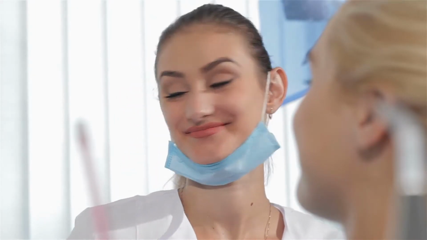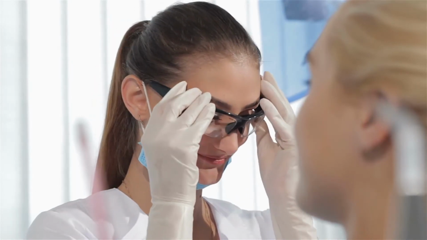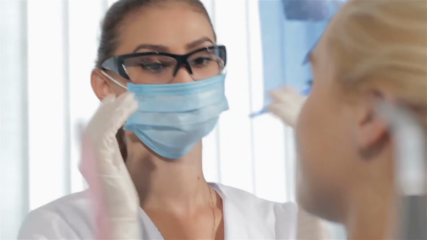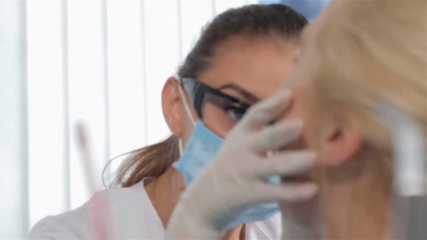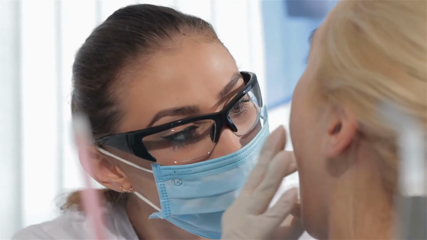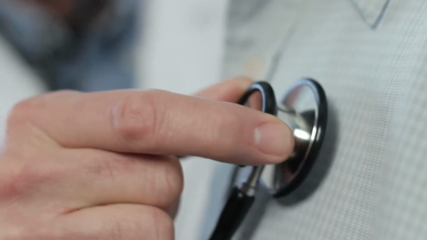What is considered to be a normal reading for systolic and diastolic blood pressure varies slightly in different countries. For example, in the United States, normal readings for an adult are 90-120 mmHg for systolic and 60-80 mmHg for diastolic blood pressure. In the United Kingdom, up to 140 mmHg is normal for systolic, and up to 90 mmHg is normal for diastolic measurements.